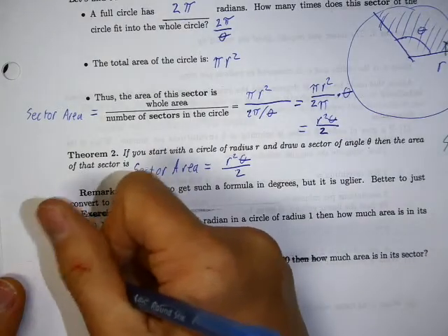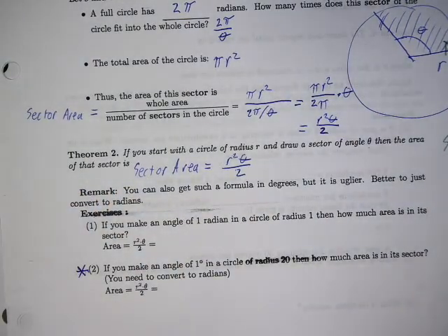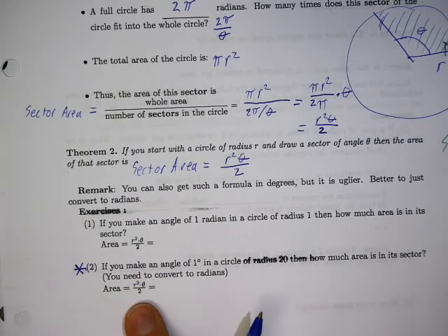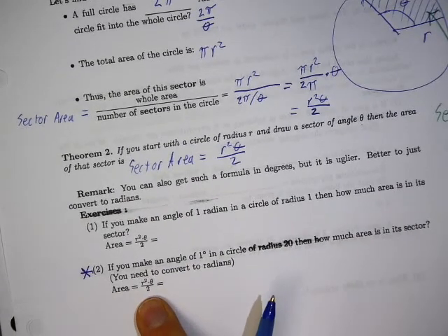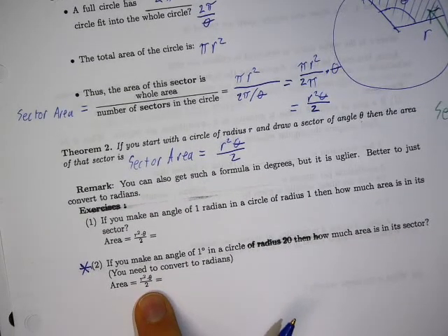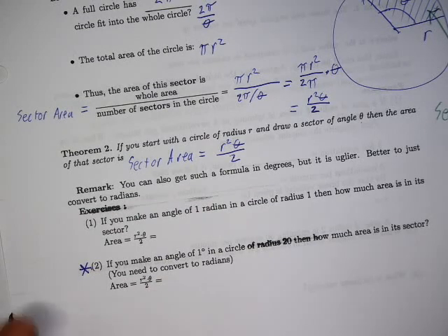So let's start with this item 2, because that's more appropriate for the question just asked. Let's suppose you have an angle of 1 degree inside of a circle of radius 20. Let's compute the area in that sector. So I have this formula: area is r squared theta over 2, but that only works if theta is in radians. So first let's convert 1 degree into radians.